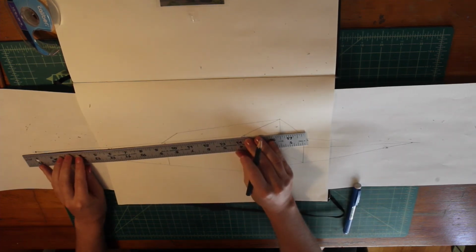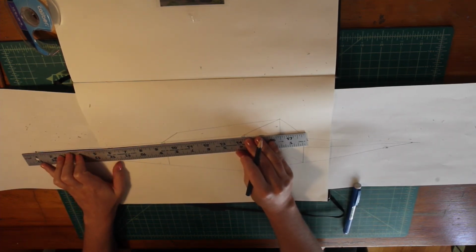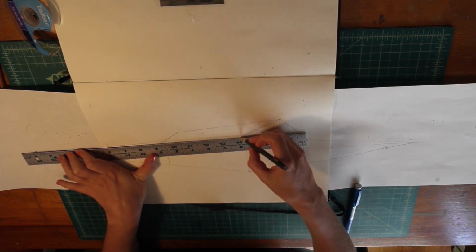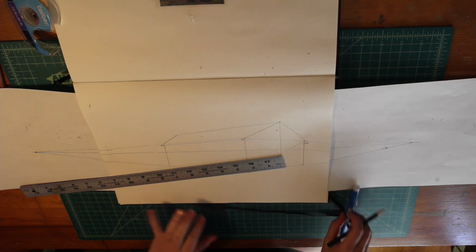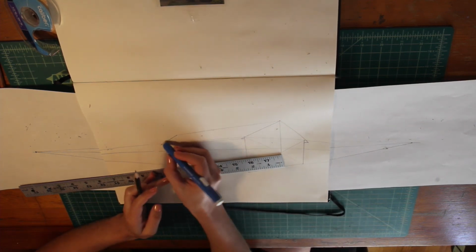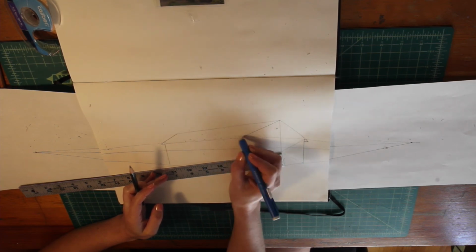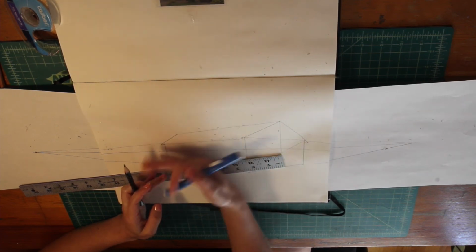Now I do need to move, because I drew the roof with the overhang, I do need to move this line down so it matches up with those corners. Okay. So I'm going to erase this one and move that down so it has the appropriate overhang for the roof.